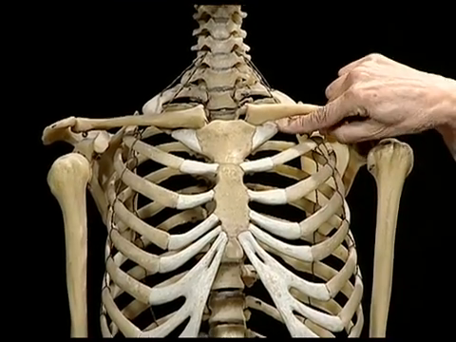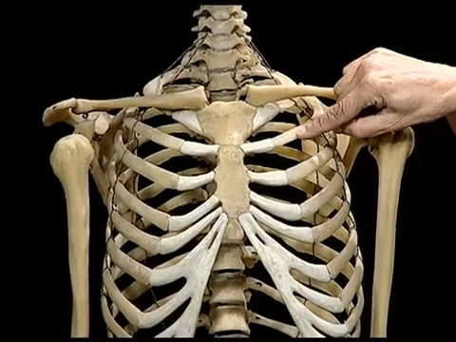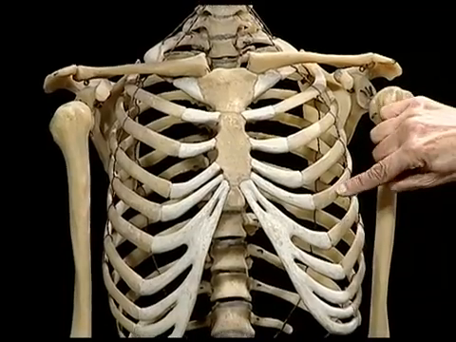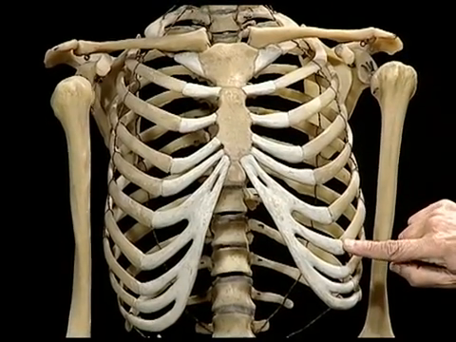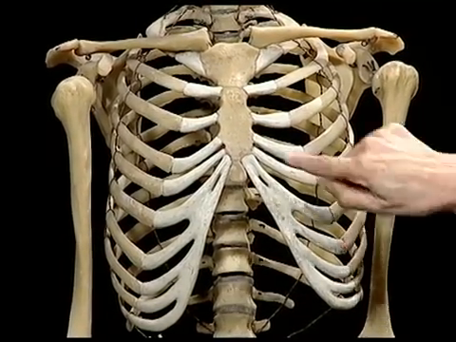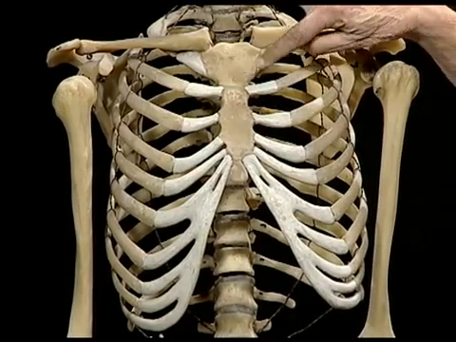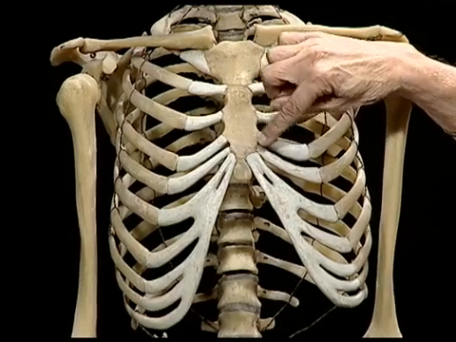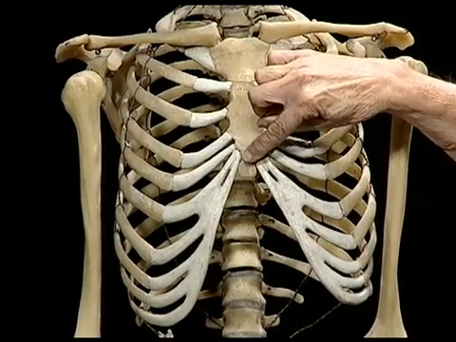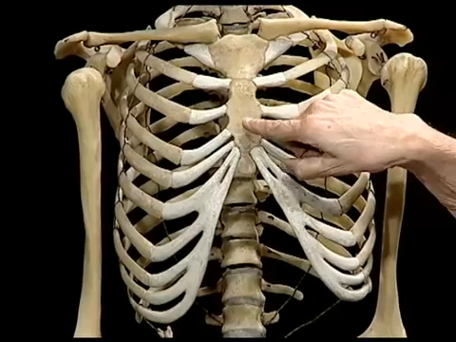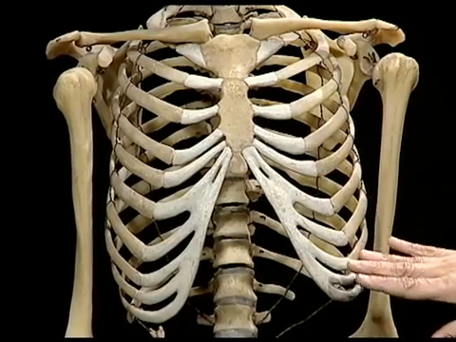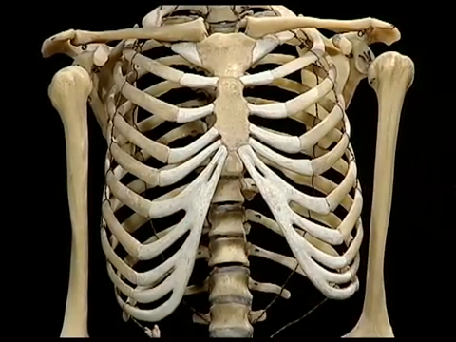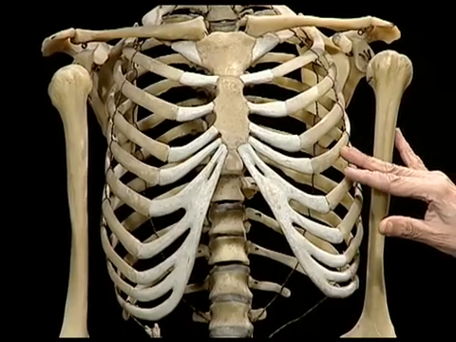So, first rib is this 1, 2, 3, 4, 5, 6, 7. You can see their attachment with the sternum, 1, 2, 3, 4, 5, 6 and 7. All the 7 are attached to sternum on the ventral side, and these are called true ribs.